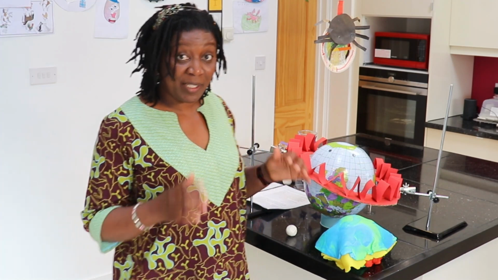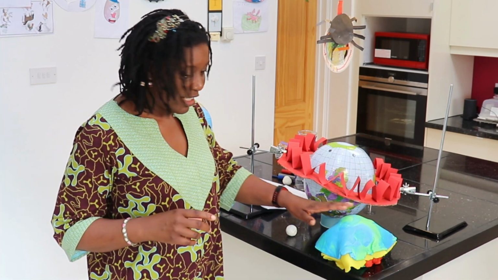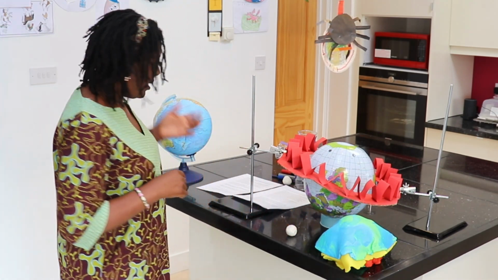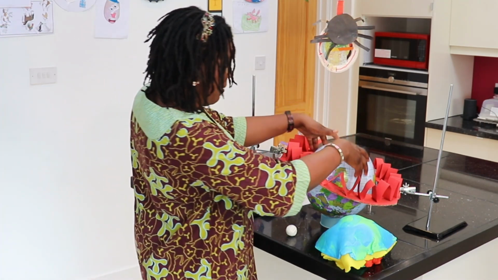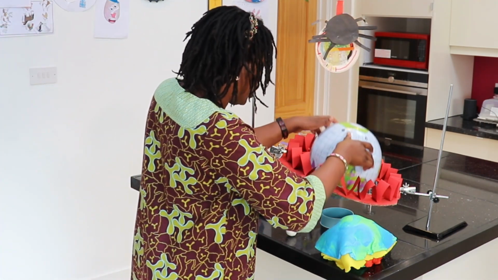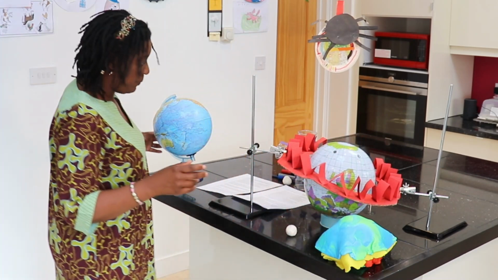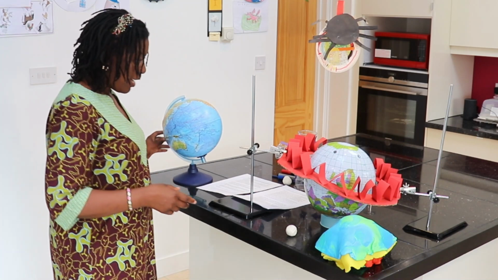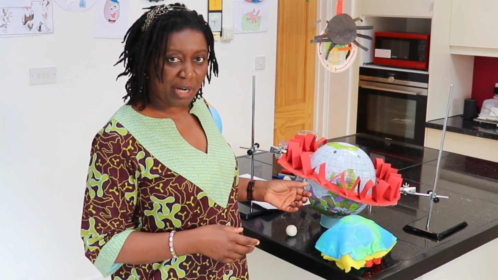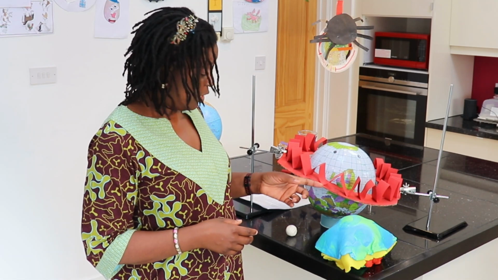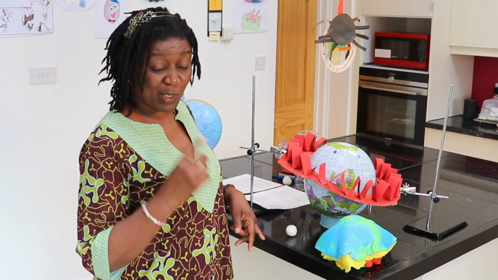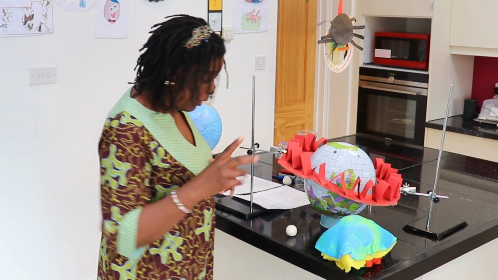Okay, I've set up for my moon mechanism. I've got here my earth that I made earlier. I've got two globes, an inflatable one just because it didn't have this stand, and one that has a stand. And I've got this sort of red contraption, which is cardboard paper with red zigzag paper over it. I'll explain all of this shortly.